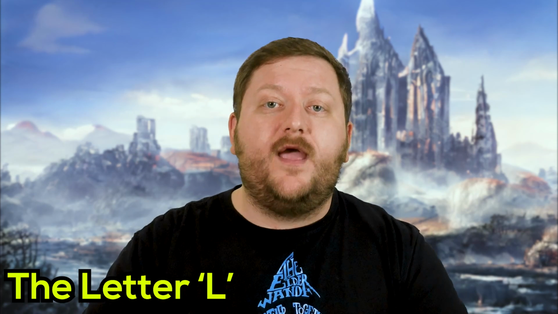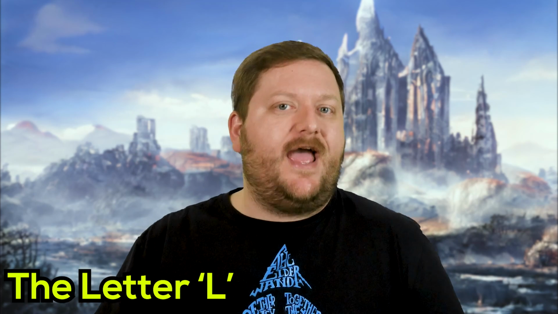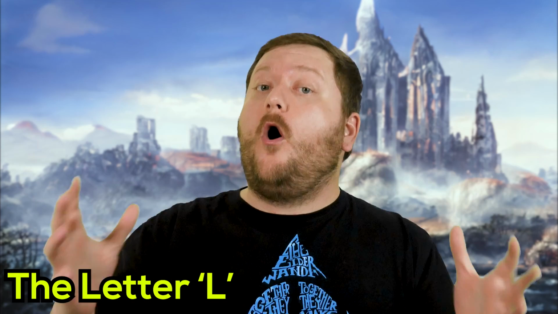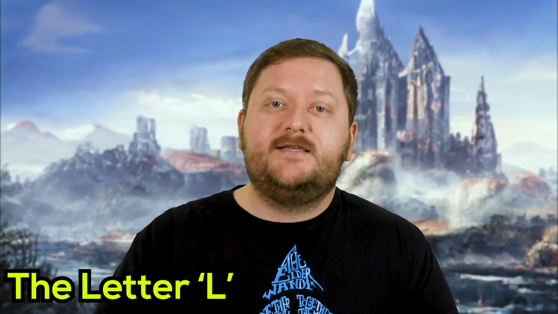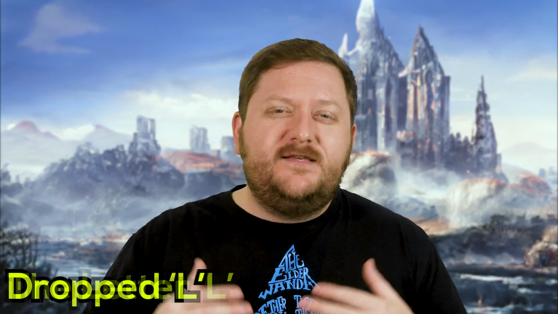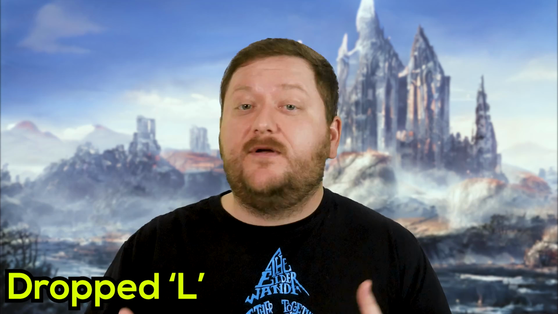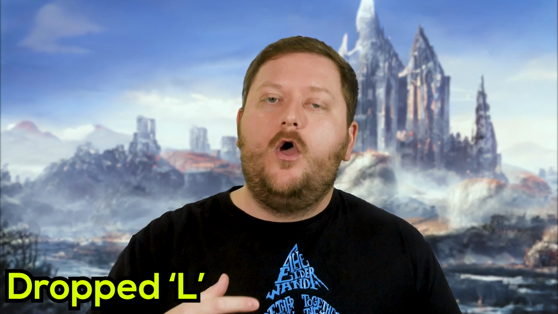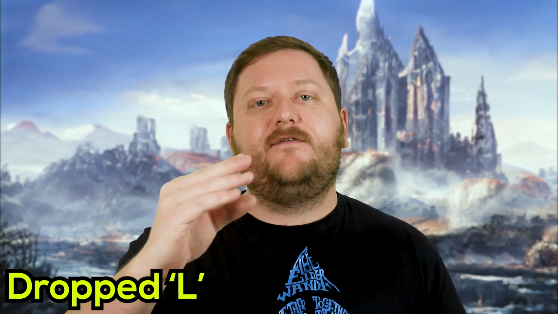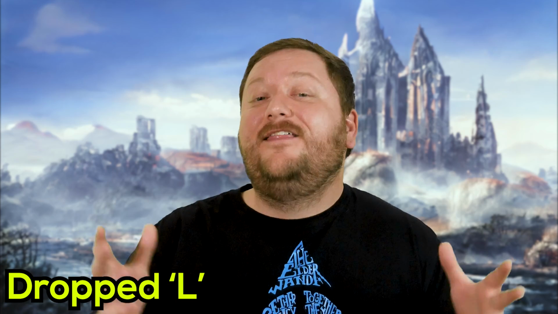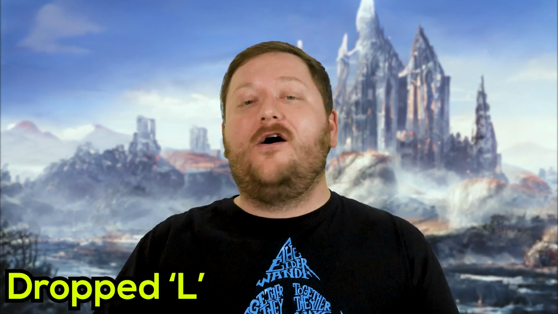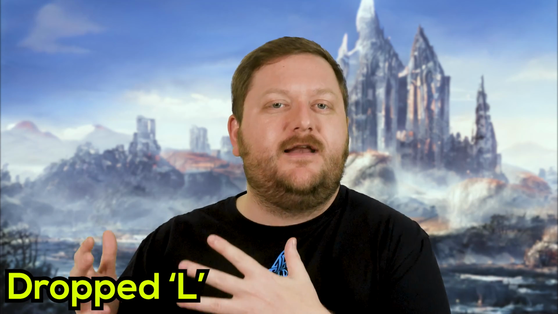Now there are all sorts of ways that the L can be tweaked from accent to accent here, but instead of trying to run through them all, we're just going to focus on the dropped L. This is sort of like the glottal use of T, but instead of clenching off the sound, we're going to allow this L to just kind of drift and fade away.